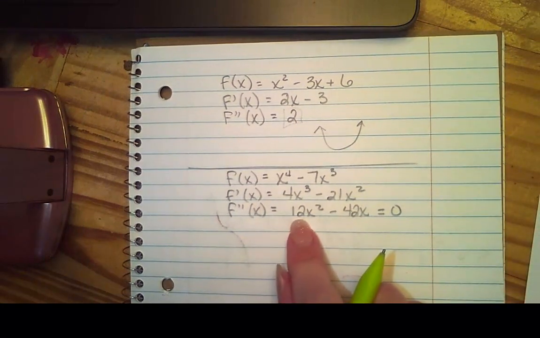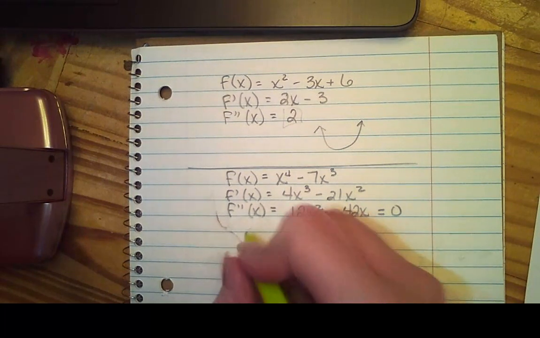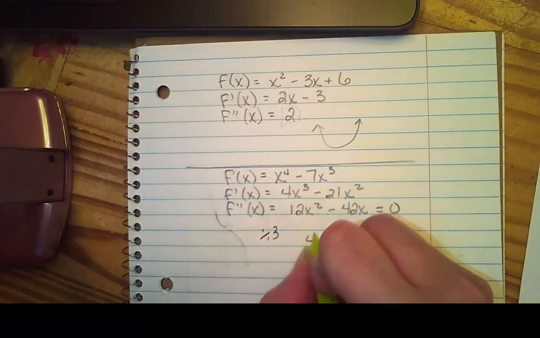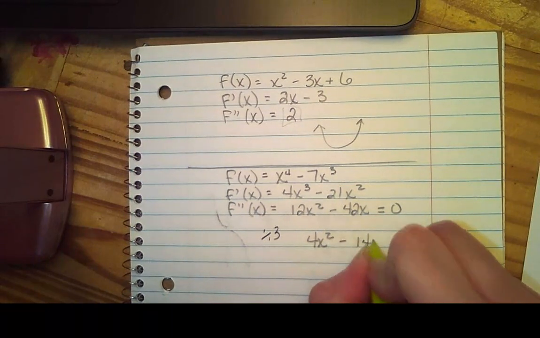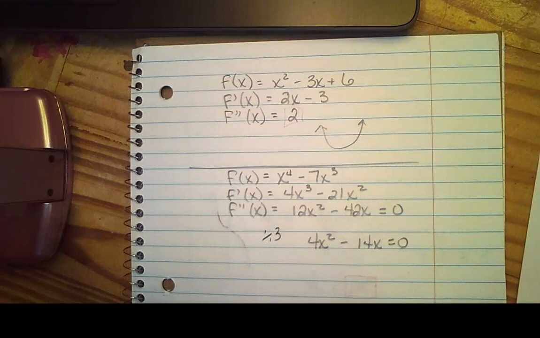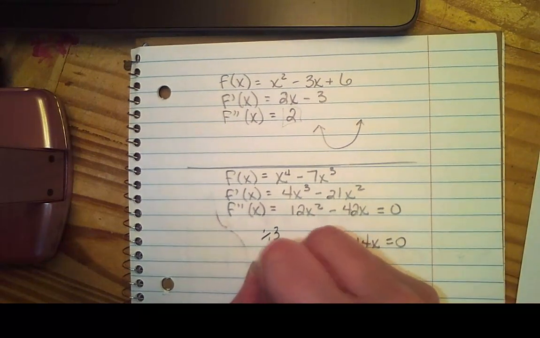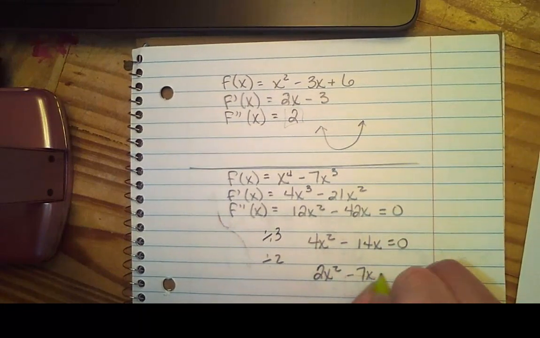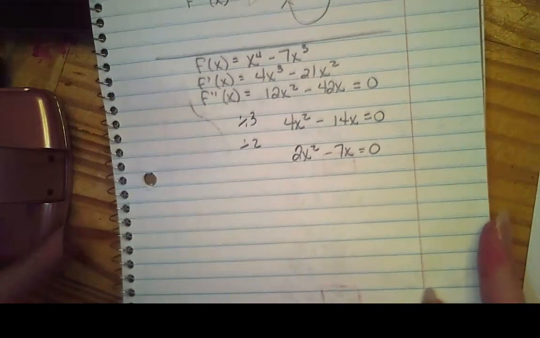A number that goes into 12 and 42 is going to be 3. So if you would like to divide out a 3, you can. I'm going to divide out a 3 just to make my calculations easier. That gives me 4x squared minus 14x equals 0. Oh, hey, look, a 2 comes out. 2 goes into both of these. So let's divide out a 2. That gives me 2x squared minus 7x equals 0. All right, so I would like to set this equal to 0 and solve.